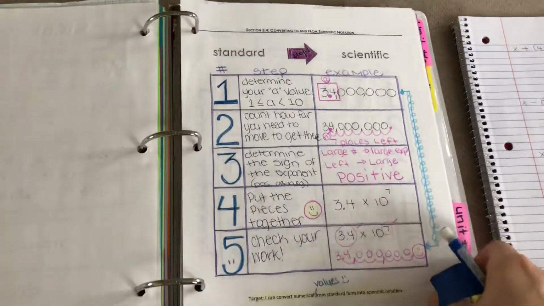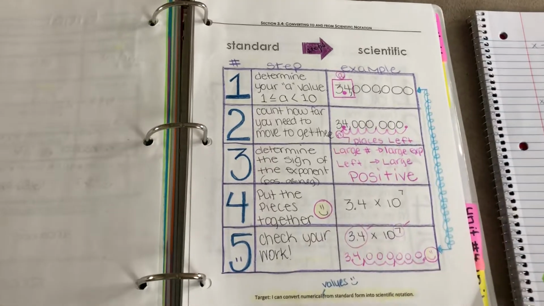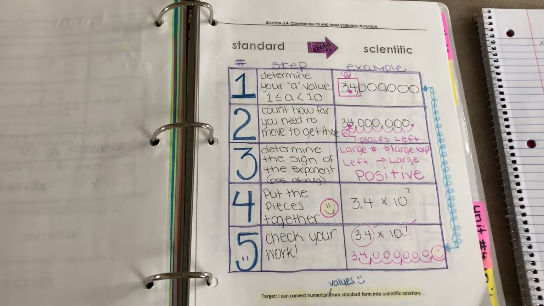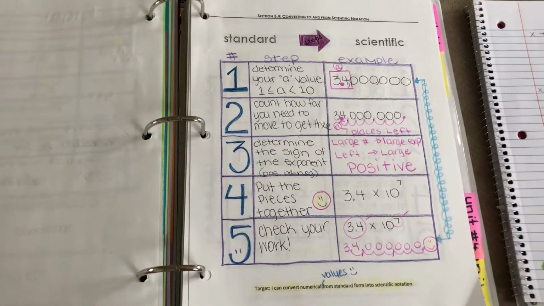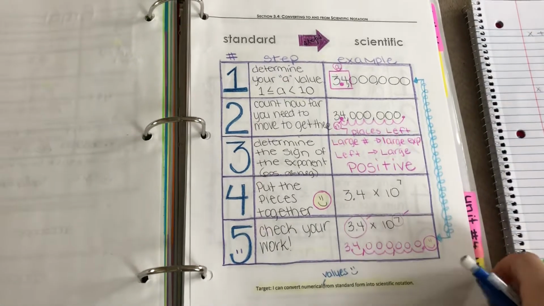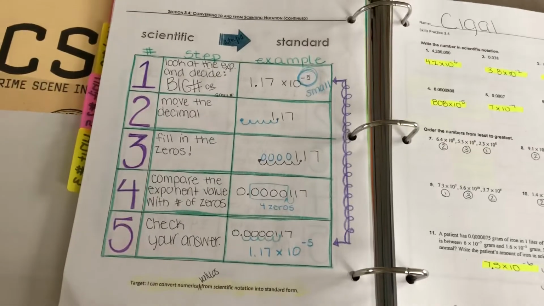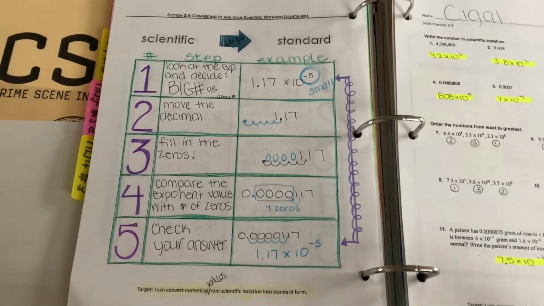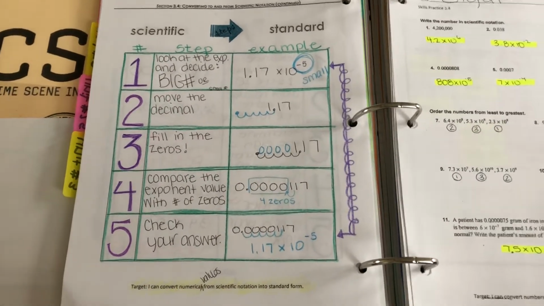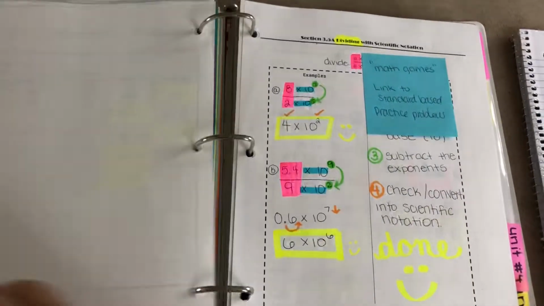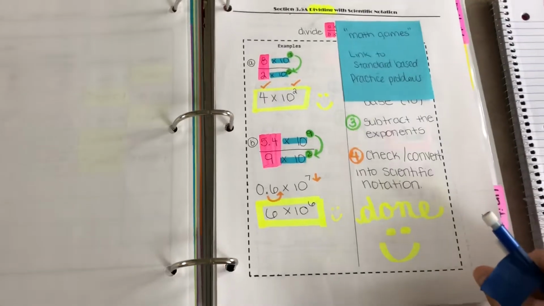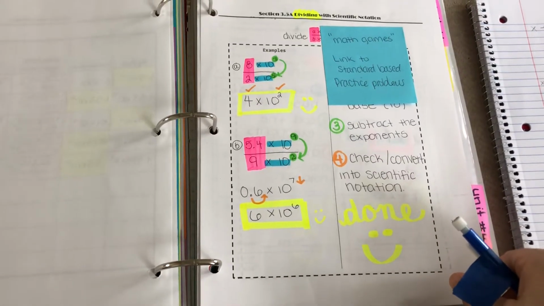Let's see what else we had in this unit. This is just an example of step-by-step moving something from standard into scientific. So if you need to pause it here and read through that, that might be helpful. And this one is going from scientific to standard, just if you needed a reminder. And then, that's when you guys had to play war and compare numbers. This one we are going to have to look at today.